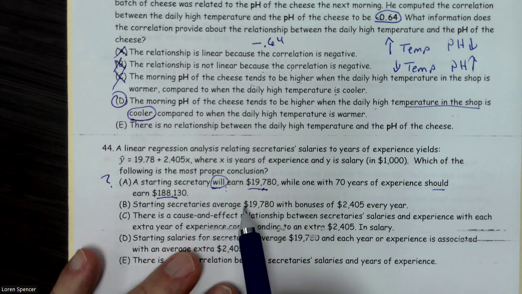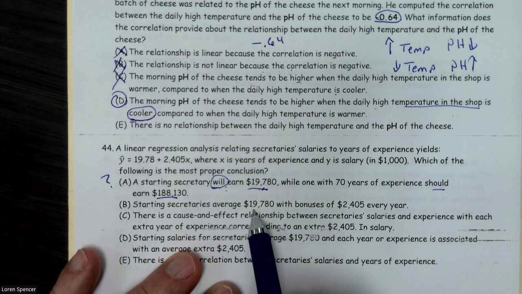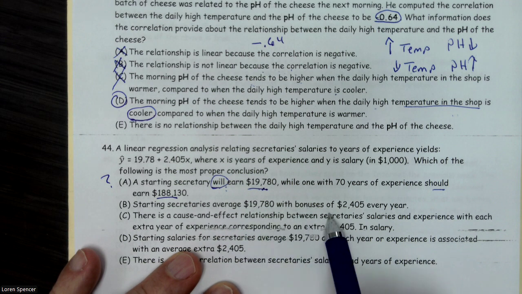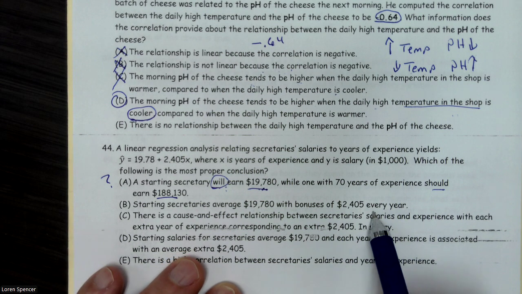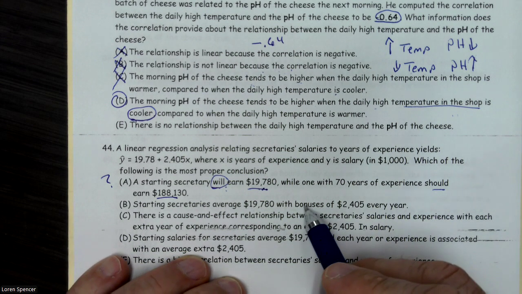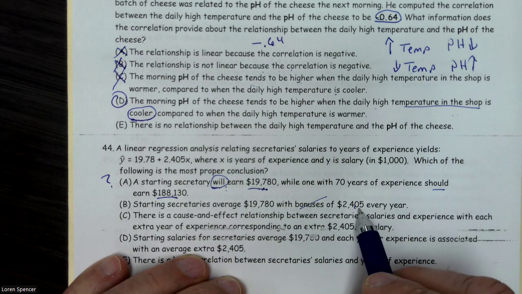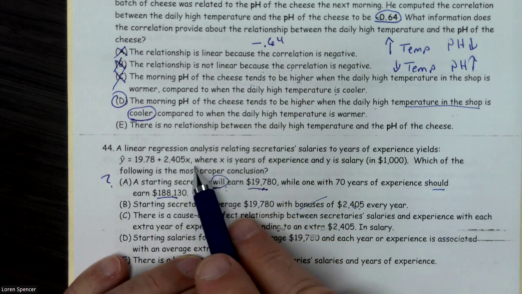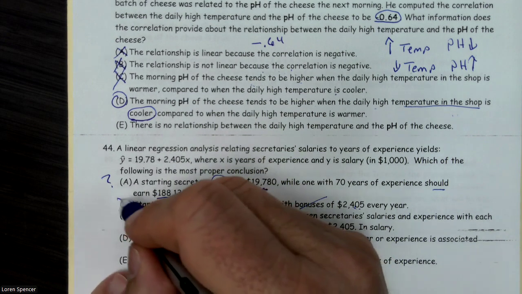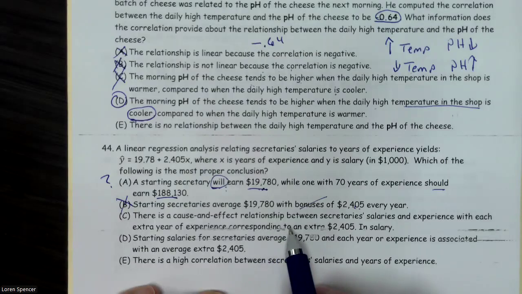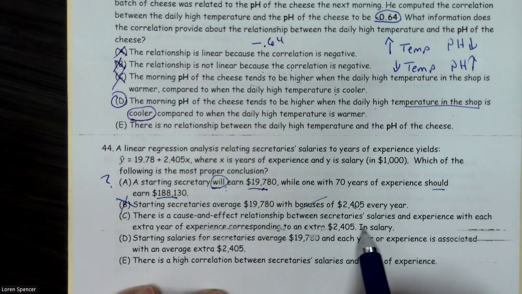Starting salaries average 19,780, with a bonus of 2,405 dollars every year. No, that's not bonuses. That's an increase in pay. So as the years increase, the pay increases. So I don't like this one. There's a cause and effect relationship between, we can't tell that. We can just say that there's a relationship.